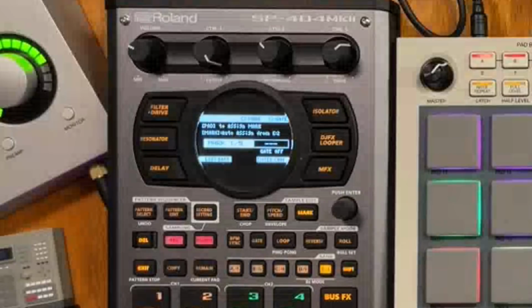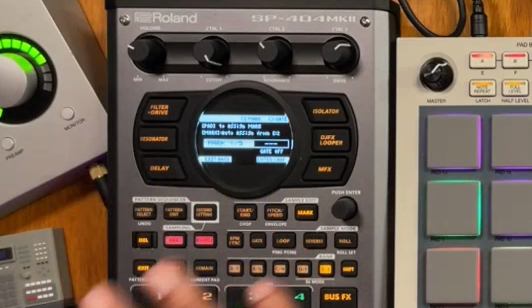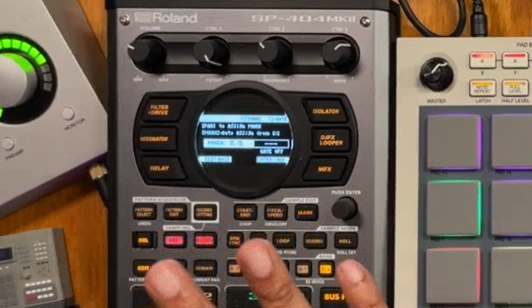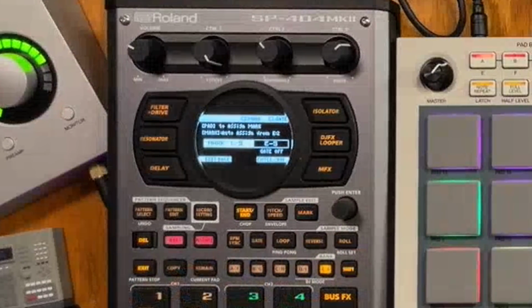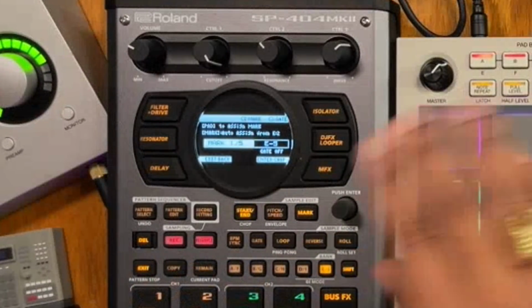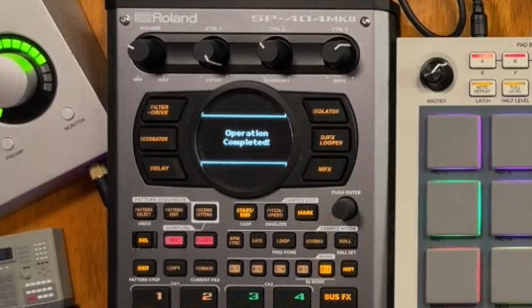And I know most people will wonder, why did I not adjust anything? Well, don't worry about that. I'm just gonna lay it in the 5. There we go. And then I'll enter the chop.